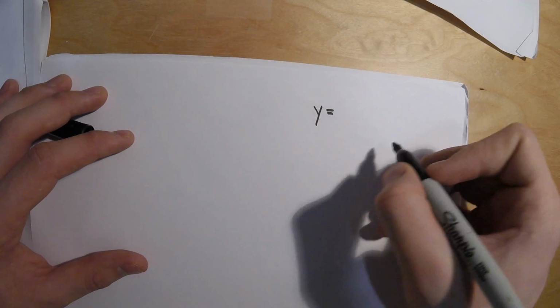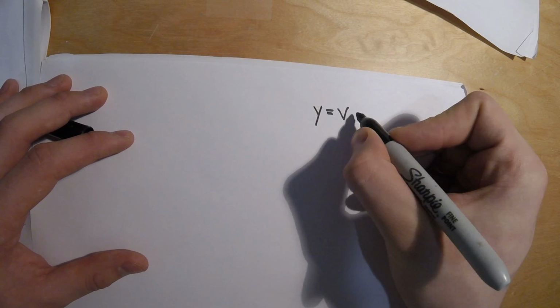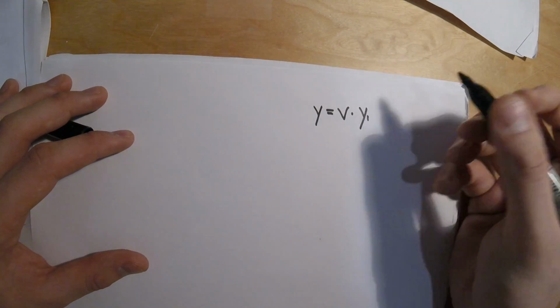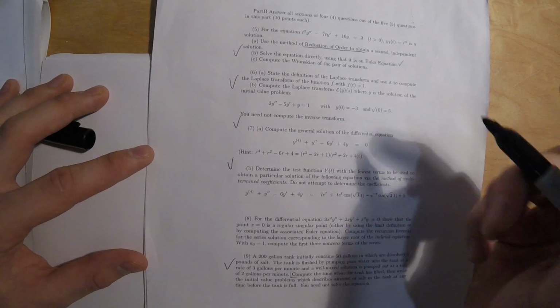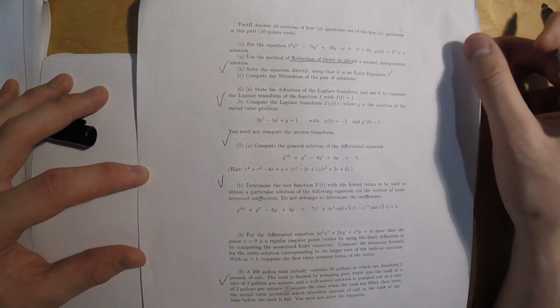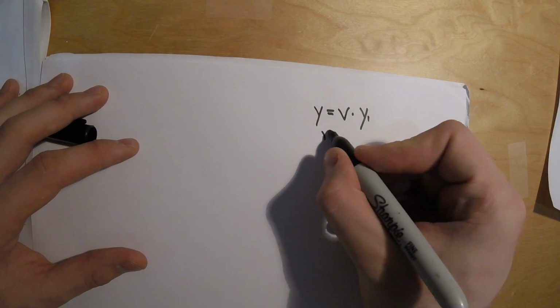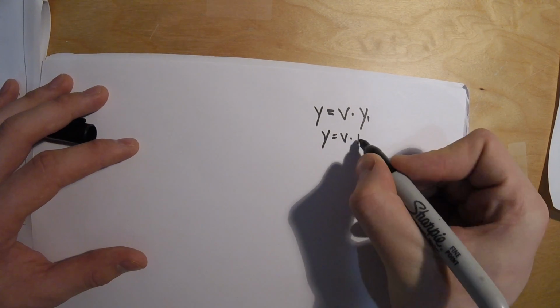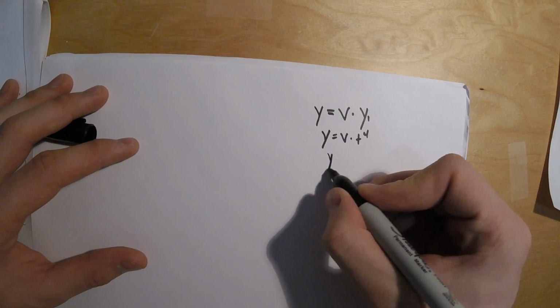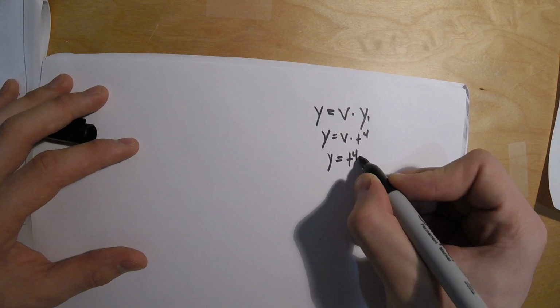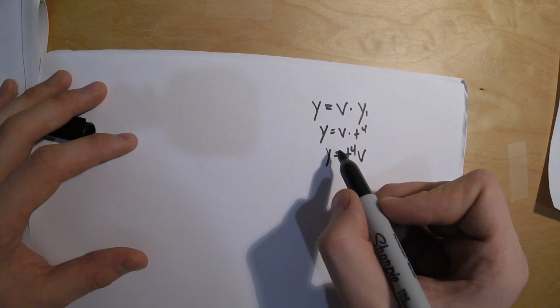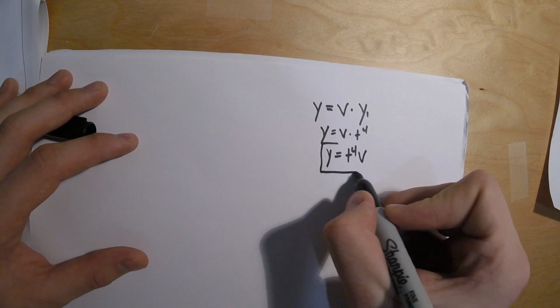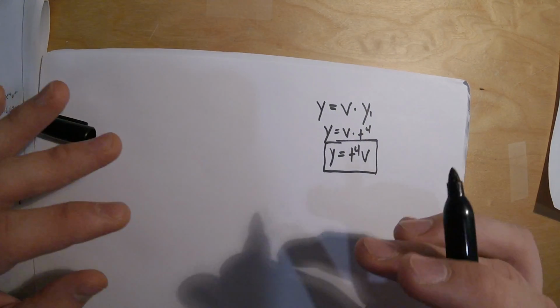So on the right side here, y equals v times y1. What did it say that y1 was? y1 equals t to the fourth power. So we're going to write y equals v times t to the fourth power. So y equals t to the fourth times v. Okay, so there you go. So that's step one. If you got that step one, you're good.